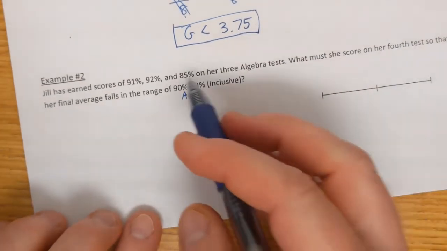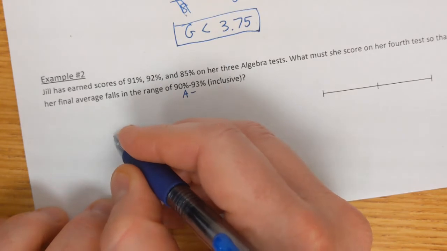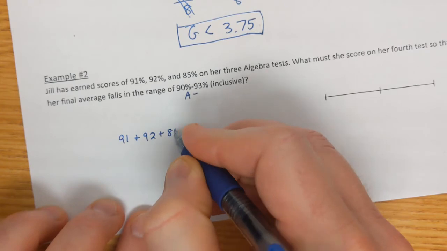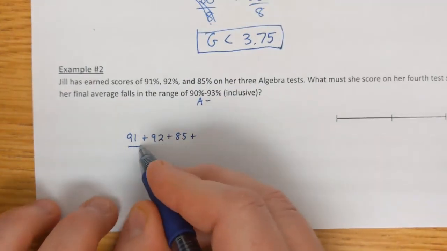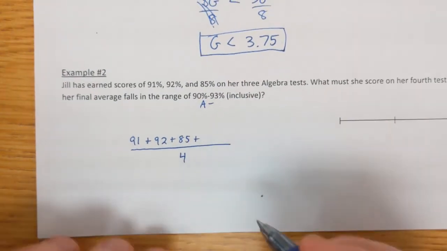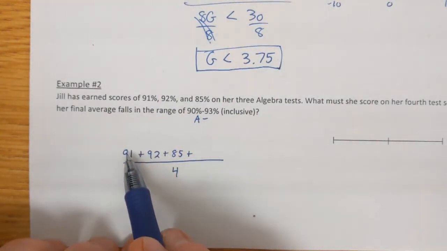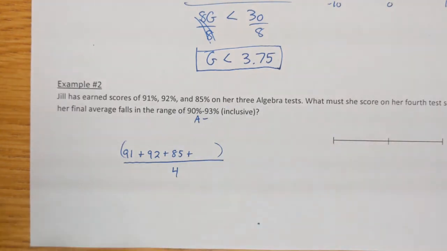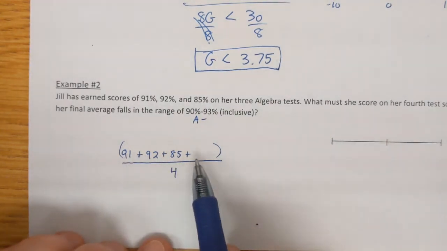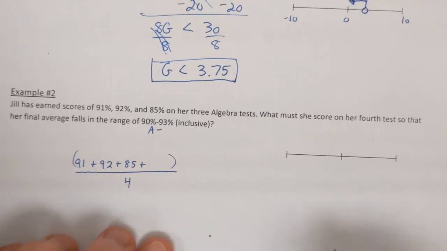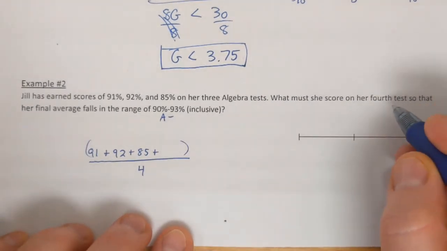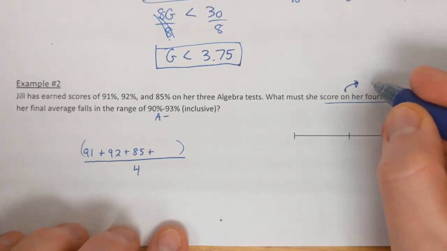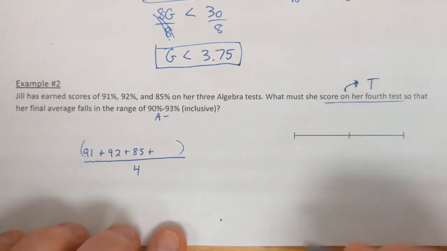Well, let's think about averaging 4 test scores. If I had 4 test scores, what I would do is add the 4 of them together, and then divide by 4. This is how you find the average of 4 numbers. Well, I know what the 3 test scores are, but I don't know what the 4th test score is. So let's go ahead and assign it a variable. I'll call it T for test.